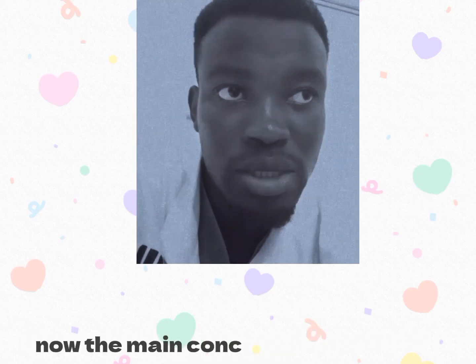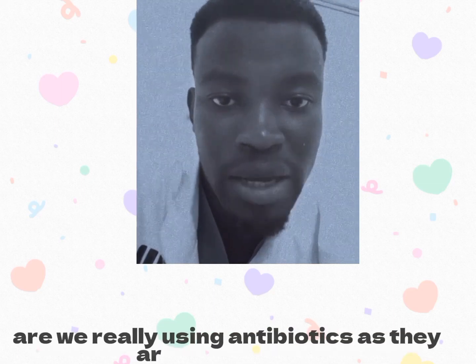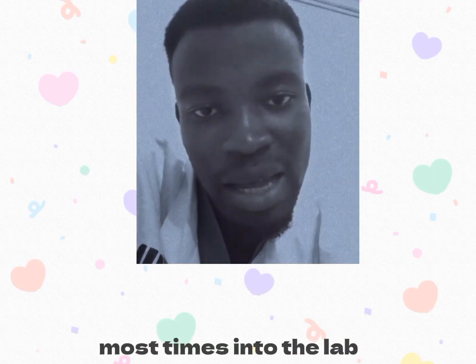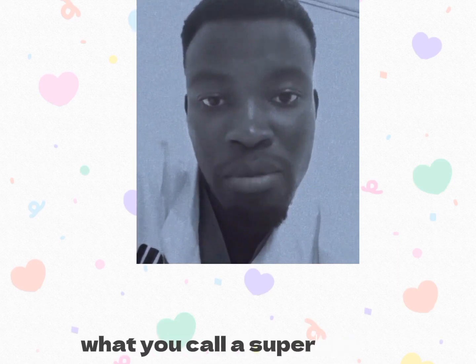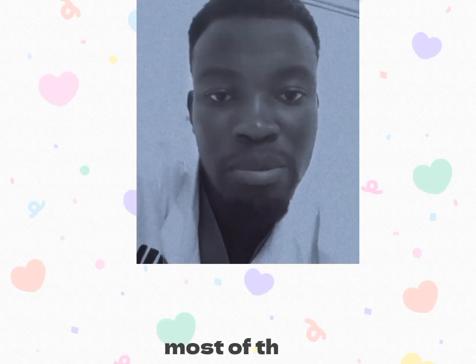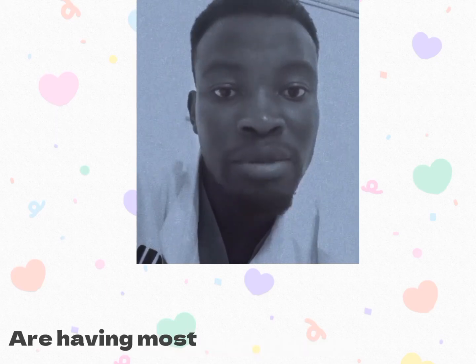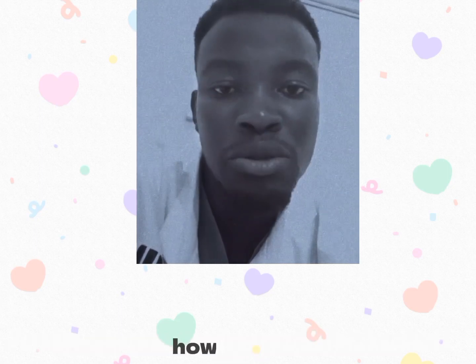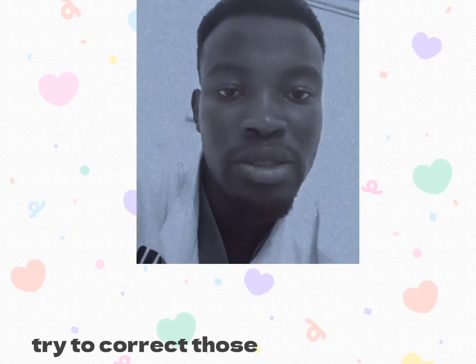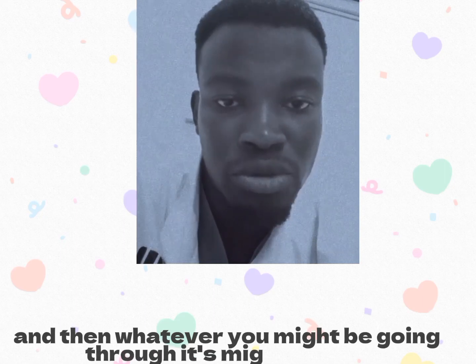Now, the main concern is the usage. Are we really using antibiotics as they are supposed to be used? Most of the time in the lab, what we find are what we call superbugs. Most of the antibiotics that we use in the lab are being resistant. So how do we correct this, so that a lot of antibiotics can be sensitive again?